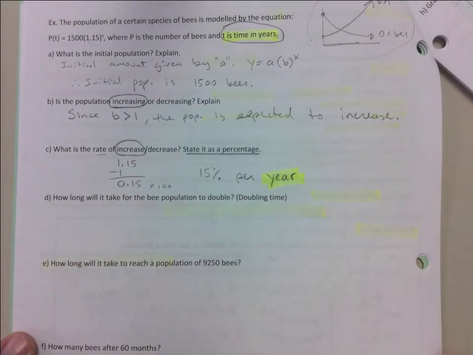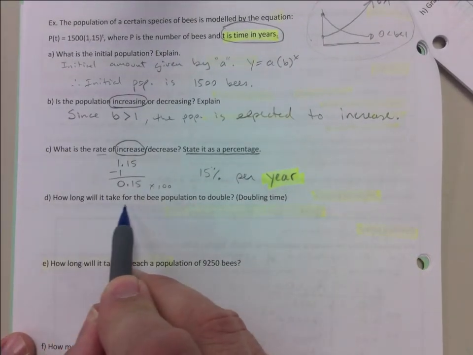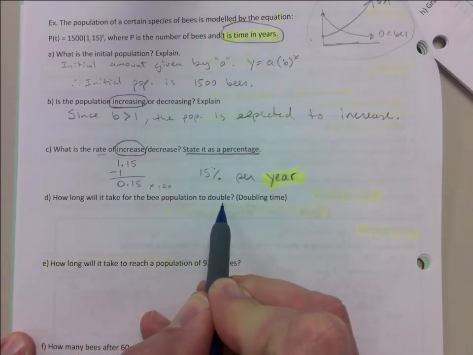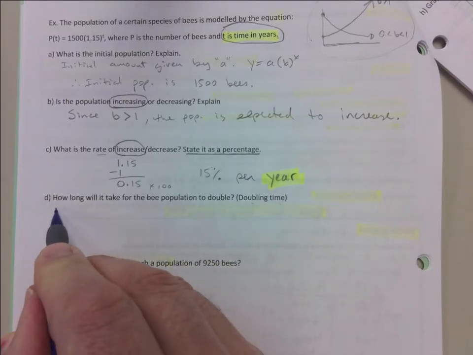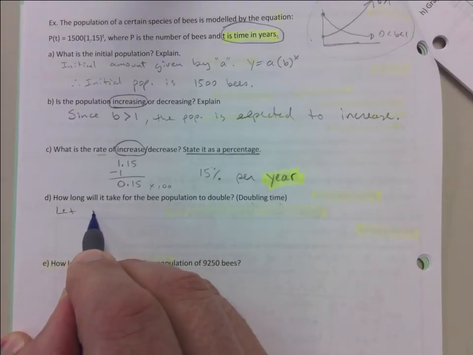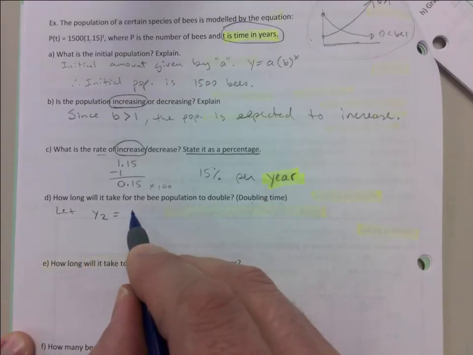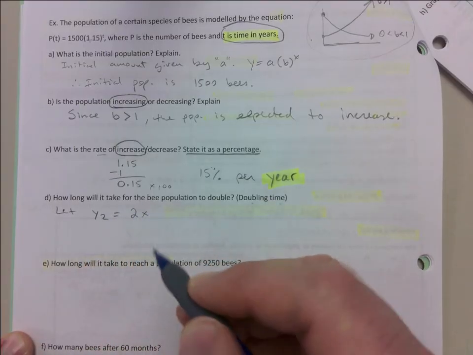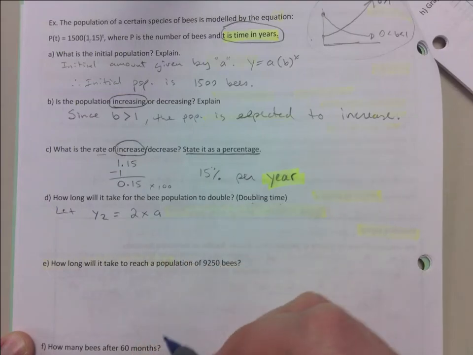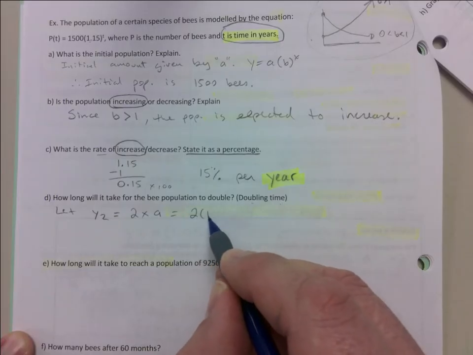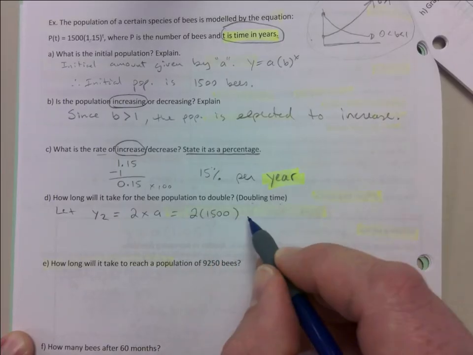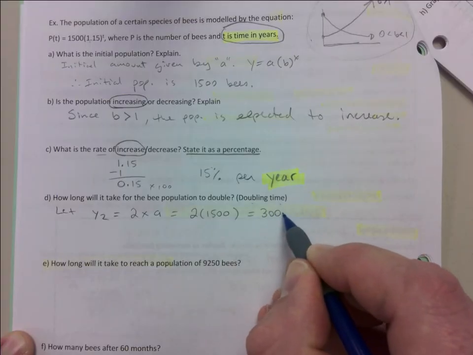And this is new here. How long will it take for the bee population to double? Doubling time, okay? Let Y2 be 2 times whatever A is, whatever you started with. So that's 2 times 1,500, which is 3,000.